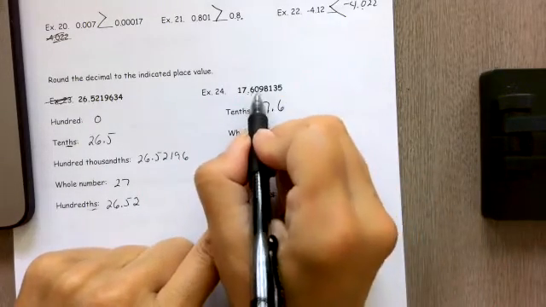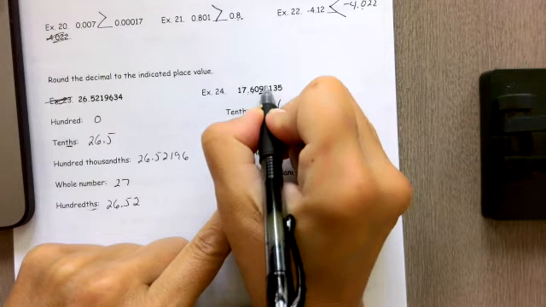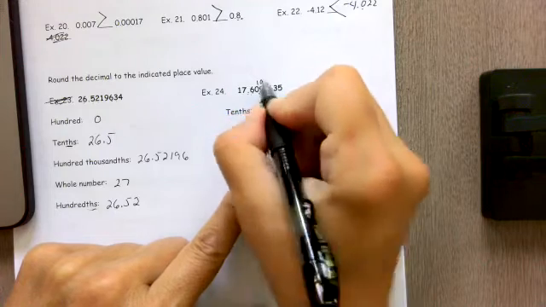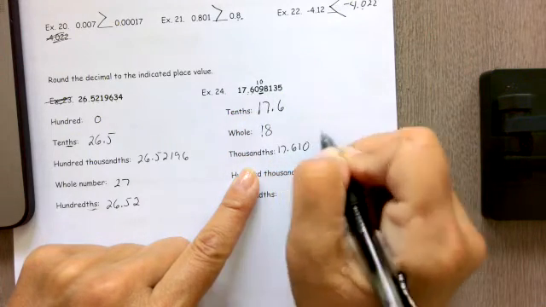Thousandths. Okay, here's a 9. I look to the right, that's an 8, so I'm going to go up 1. When I add 1 to 9, it goes to 10. So this all goes to 10, so 17.610.